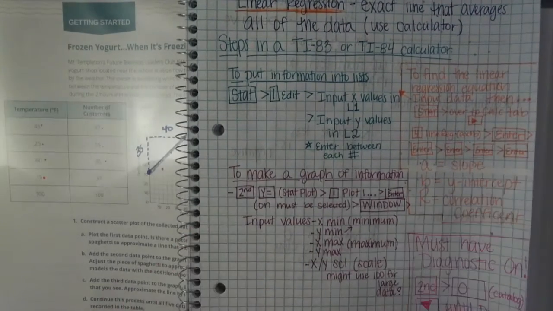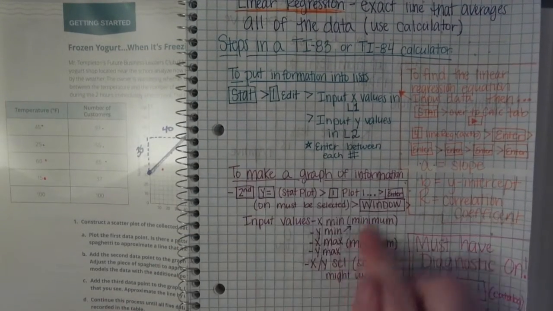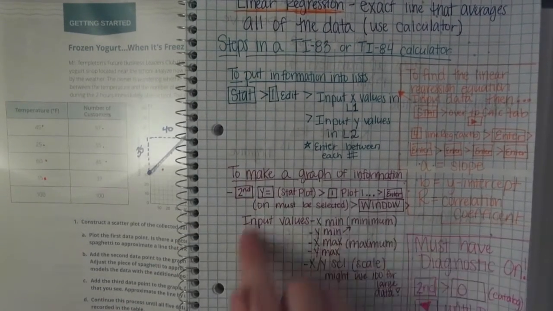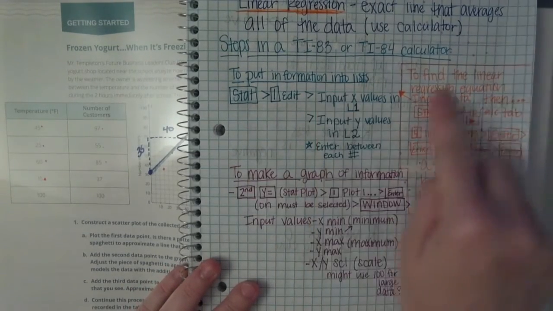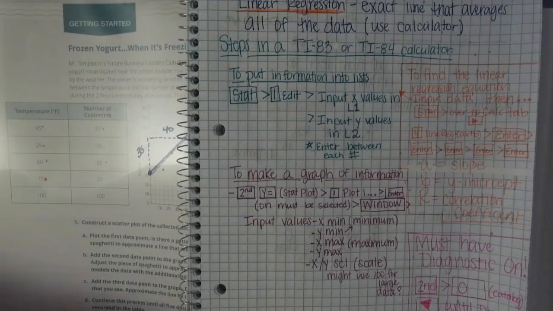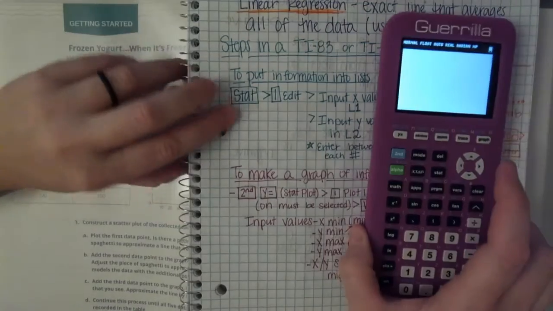So we are not going to work on making the graph today. I wanted this information all together, but we're going to put the information in the list and then find the equation. So here we go.